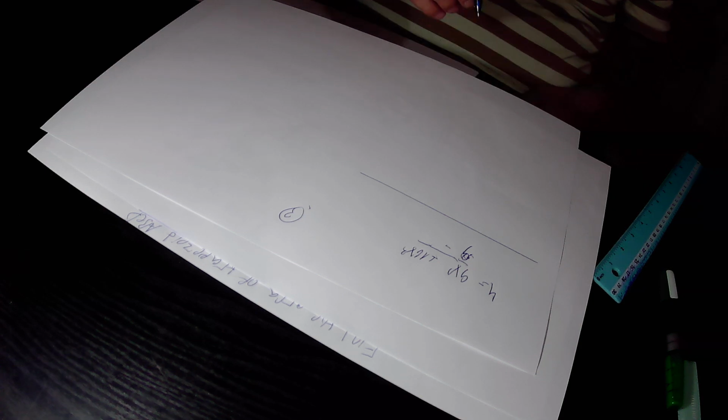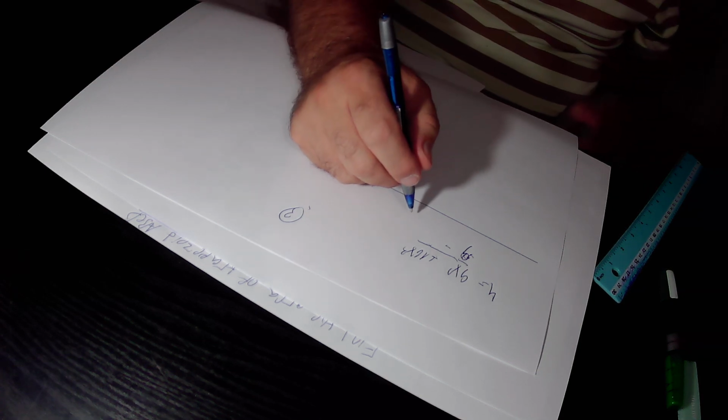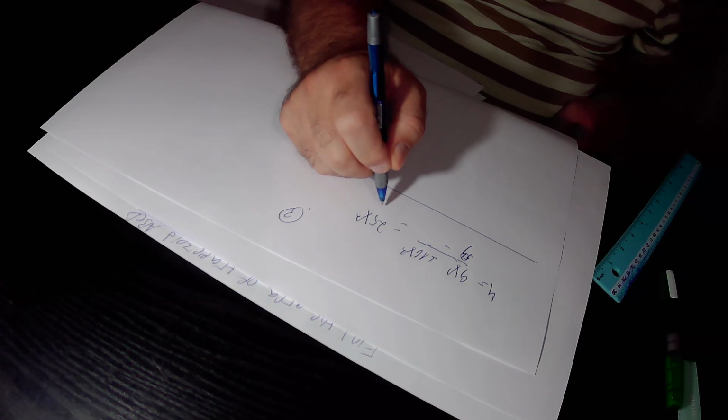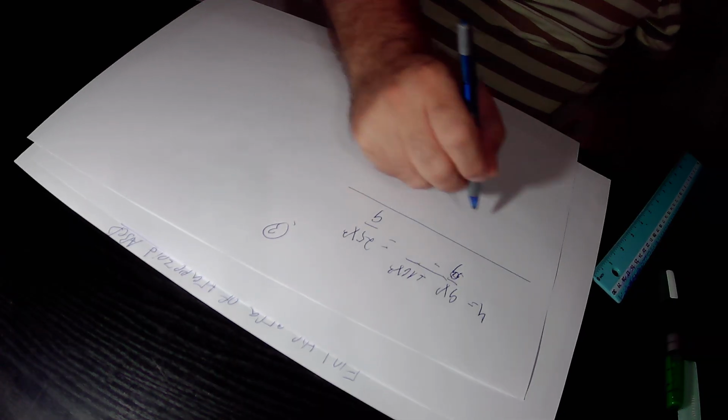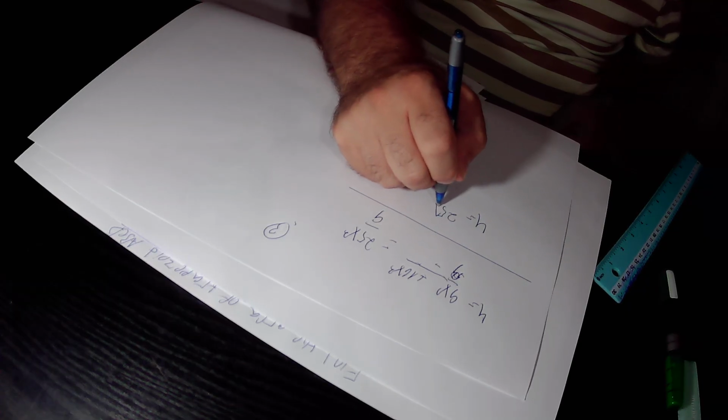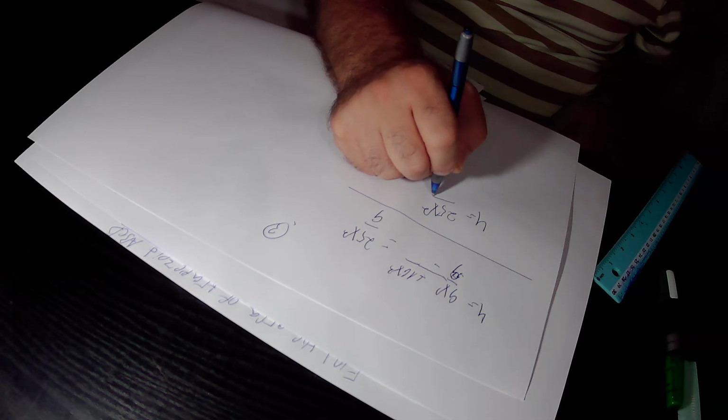So 9x squared plus 16x squared is 25x squared over 9. So in total, 4 equals 25x squared over 9.